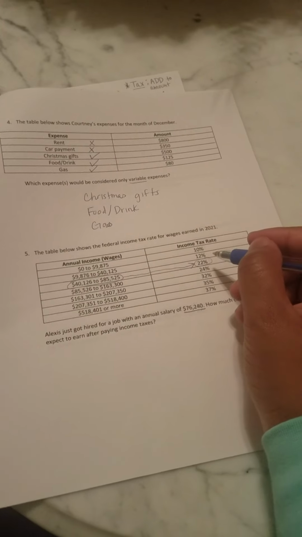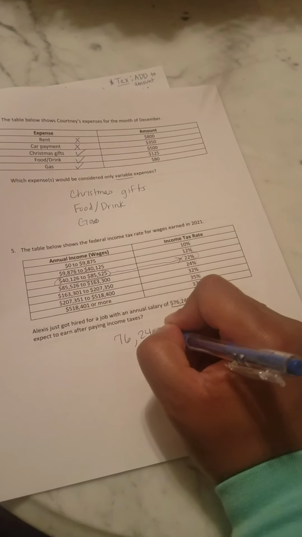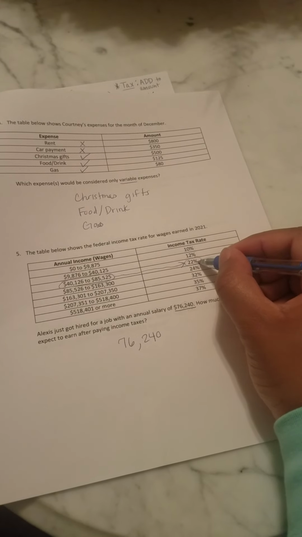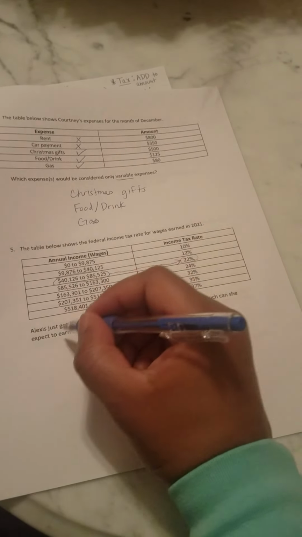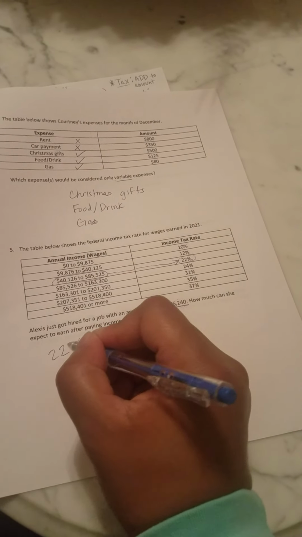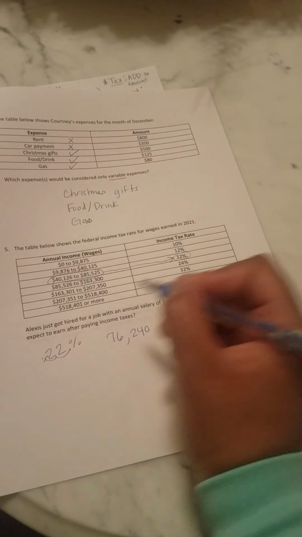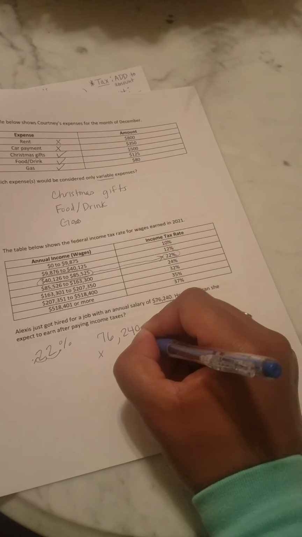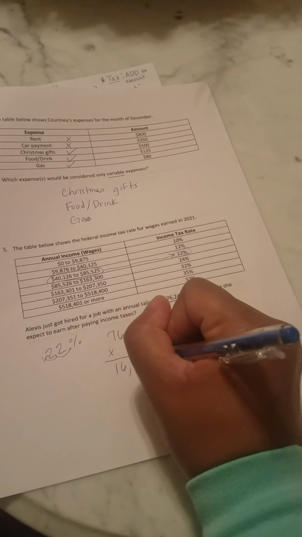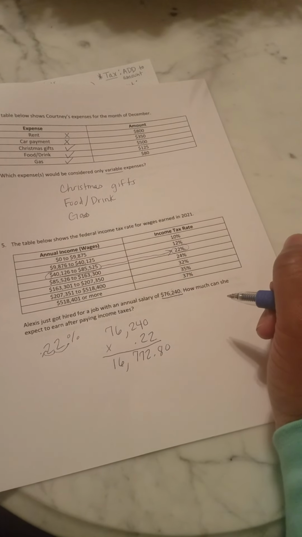All right, and so the way we would do that is we would take what we have, the salary, 76,240, and multiply it by the decimal of this percent, okay? And the way we change a percent to a decimal is to move it twice to the left. So you have 22%. If you have a whole number, the decimal starts at the end, and so you move it twice to the left, so 1, 2, and so the decimal's in front of there, so it's going to be times 0.22. Okay, if you do that, you're going to get 16,772.80.